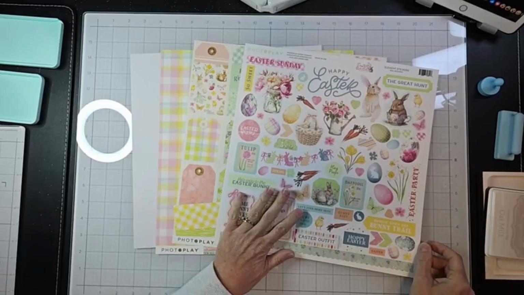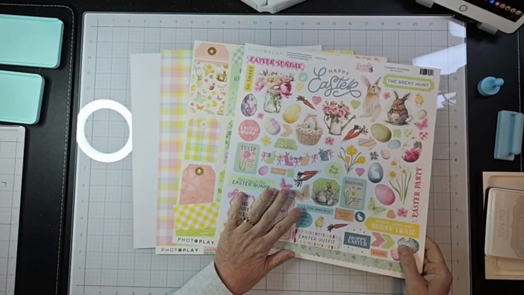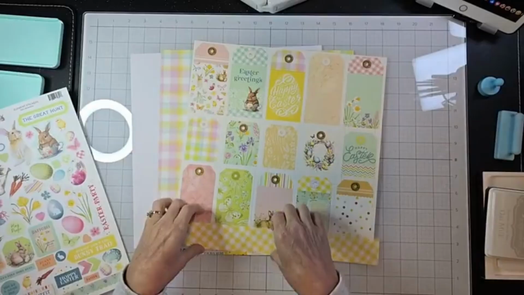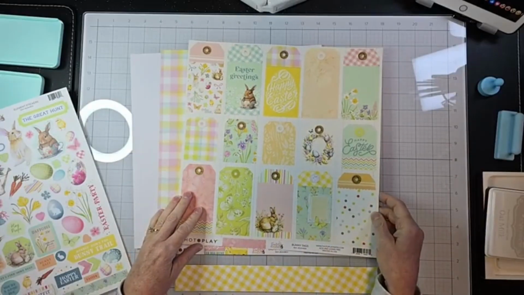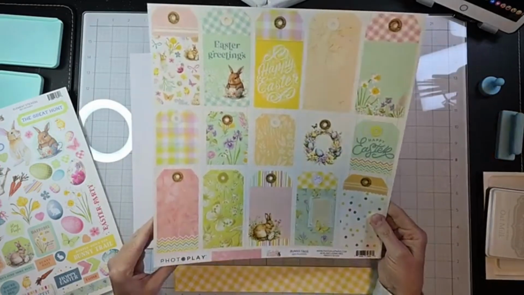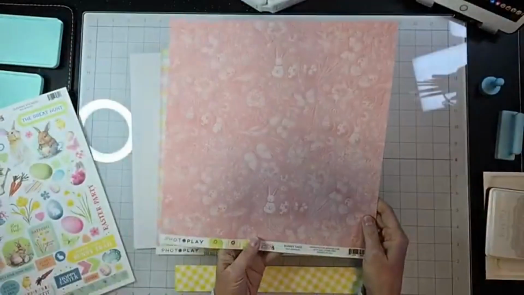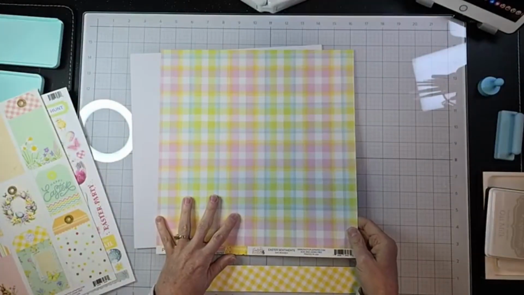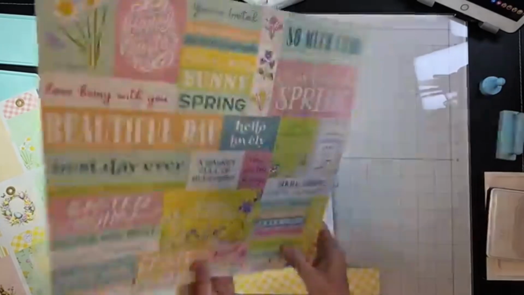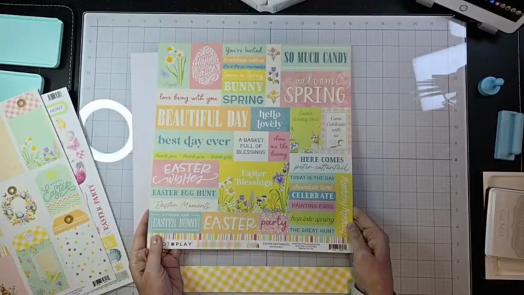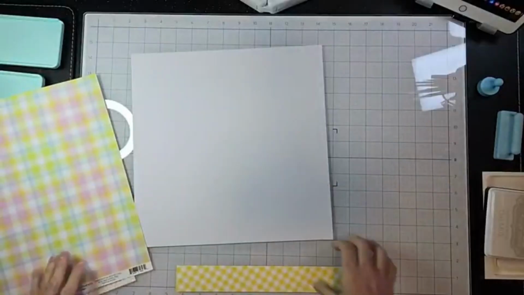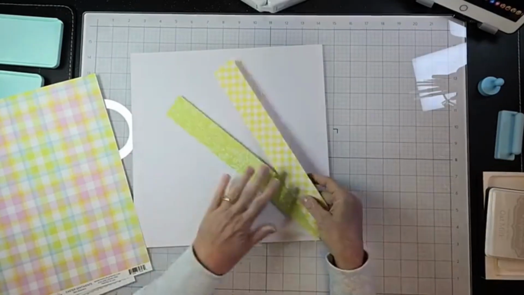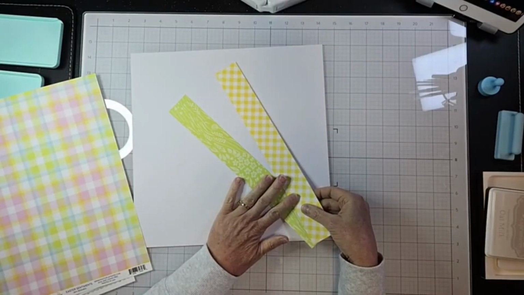Your bundle will include this 12 by 12 sticker sheet. You get the tag paper. It's called Bunny Tags. I mean, how sweet is this? And that is the reverse side of that paper. And then you also get this gorgeous plaid. This one is called Easter Sentiments, because on the other side you have all of these cut aparts. There's a sheet of white cardstock, and then you get 2 strips of pattern paper that coordinate with this as well. And then the color photo will come along with it.